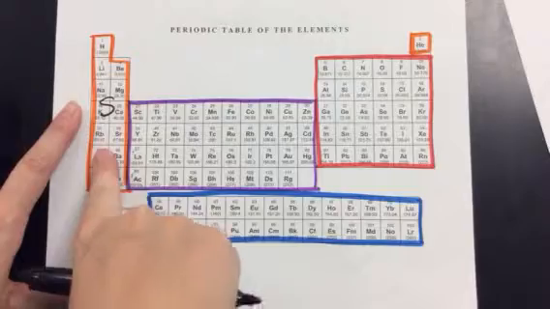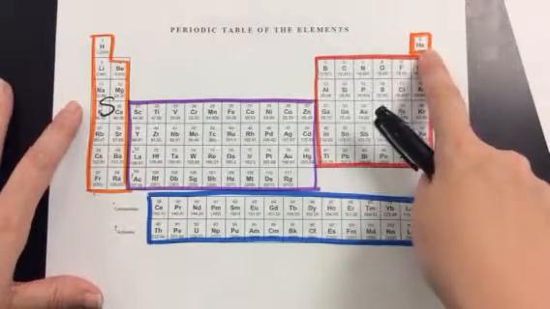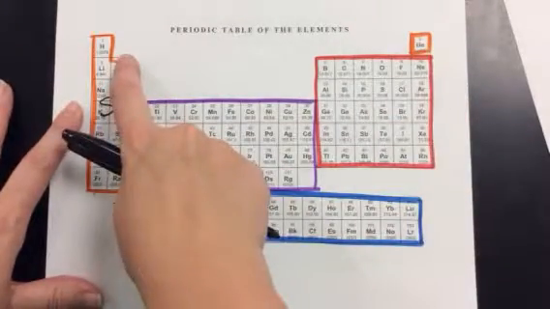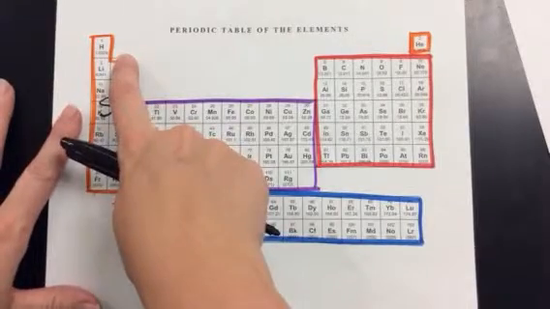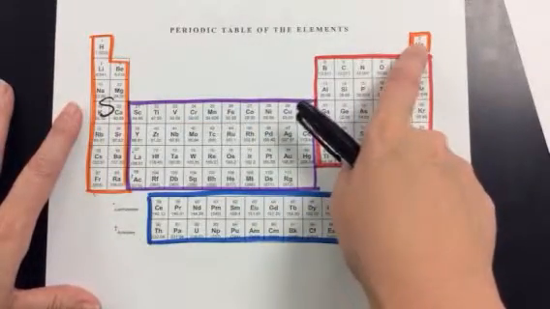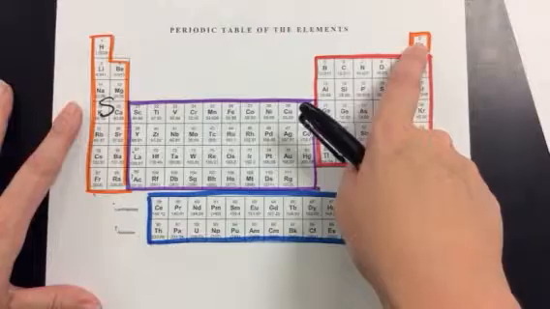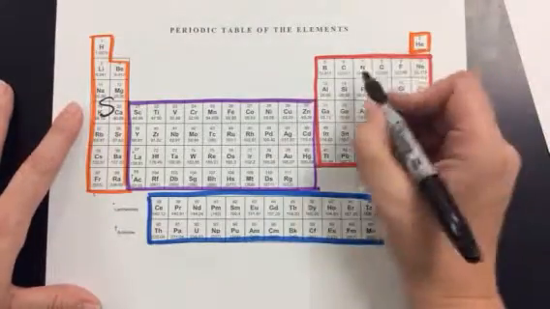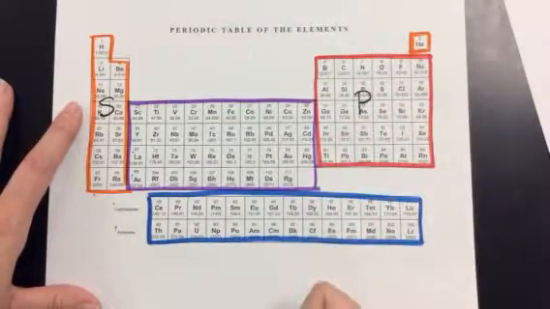So with your S block, we also have helium down here. Helium can kind of fit in right here for your S block. So whenever we're counting that one, we need to make sure that we remember that helium is part of the S block. Now the next one is your P block that I have colored over here in red.